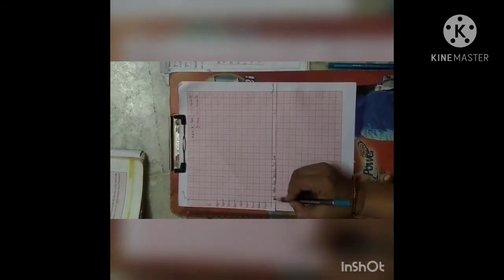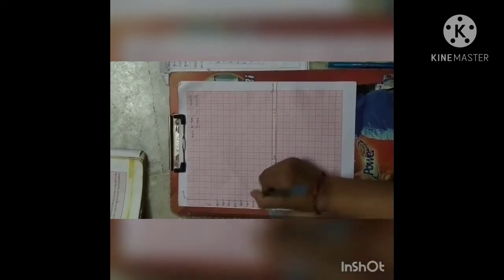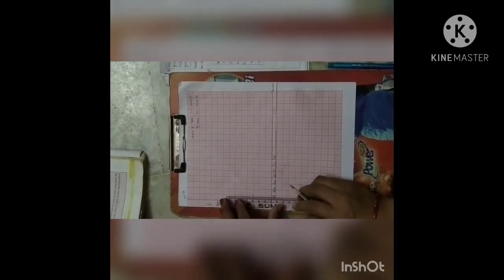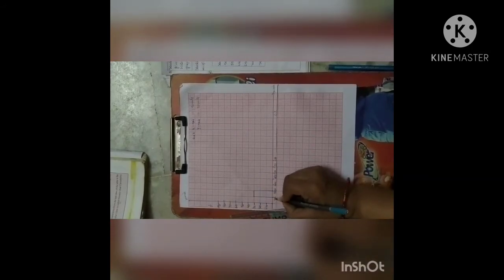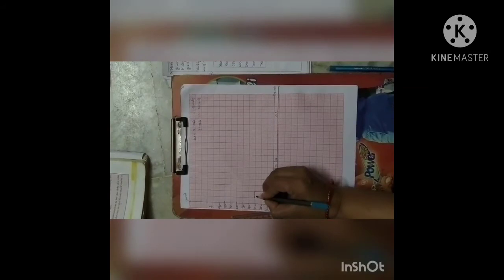Okay children. So here first, 500 to 550, the frequency is 30. So where is the 30? So here. Okay, so write. Okay children, it is a histogram of 500 to 550, that is 30.